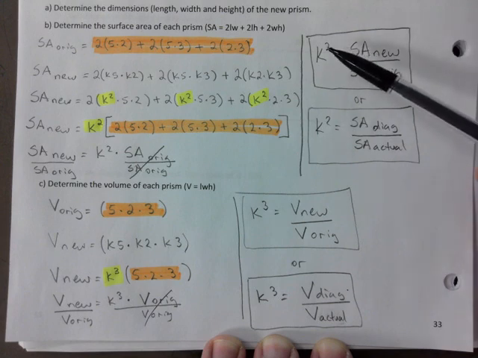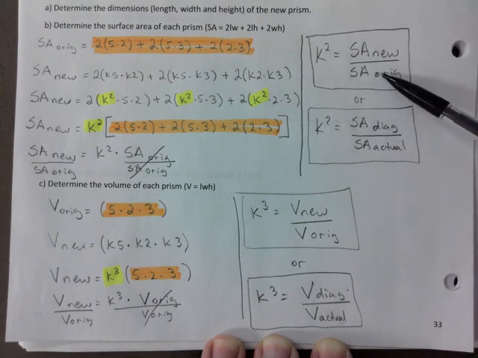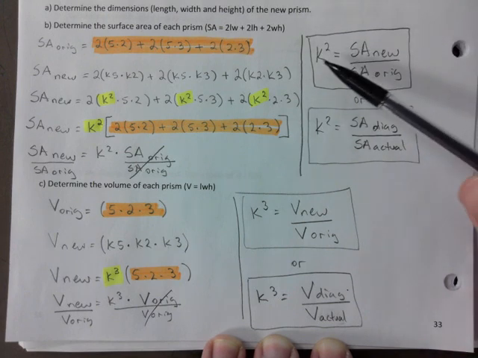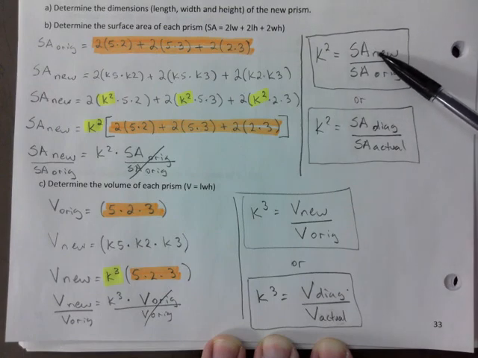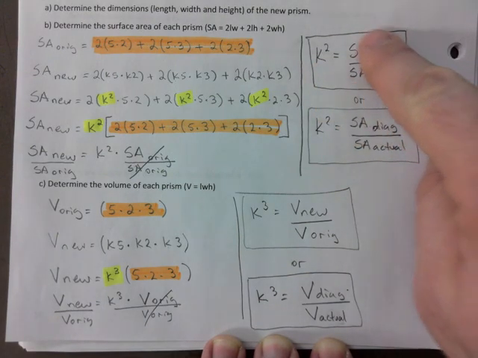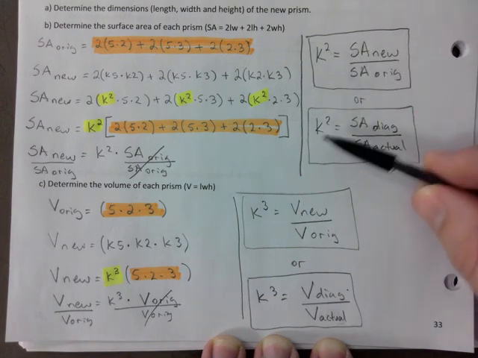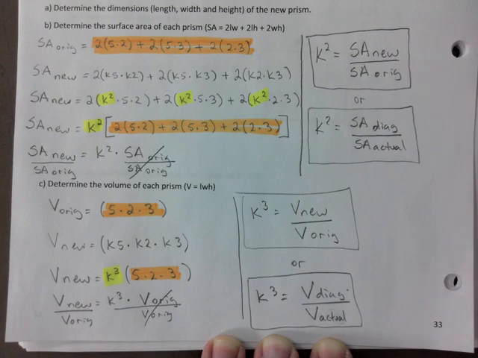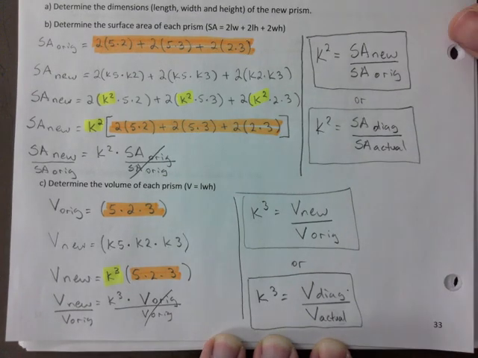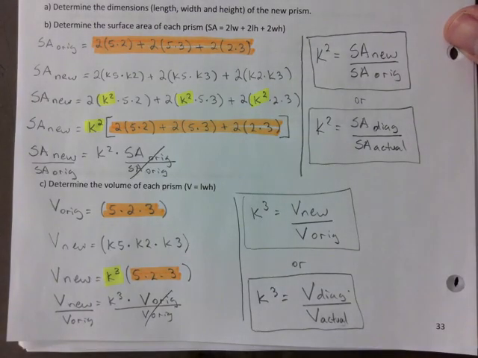You need to either know the scale factor and the surface area of the original, scale factor and the surface area of the new, or both surface areas, right? It depends on the scenario, but then you need to know 2 out of the 3 things. So the question will provide that. You just have to plug it in and put them in the right spot and go from there. Okay. Let's go to page 34 and explore this a little further.